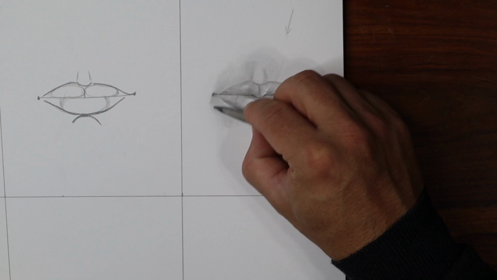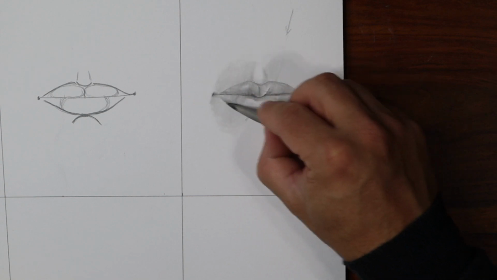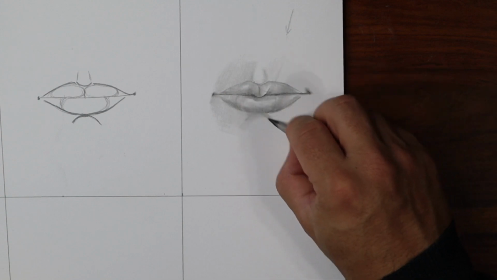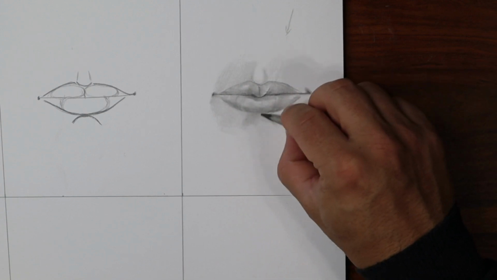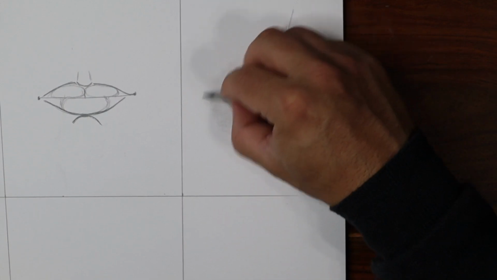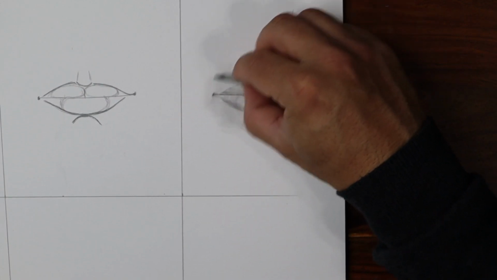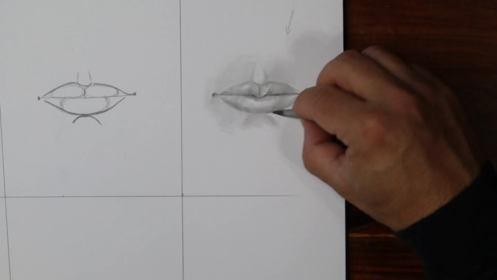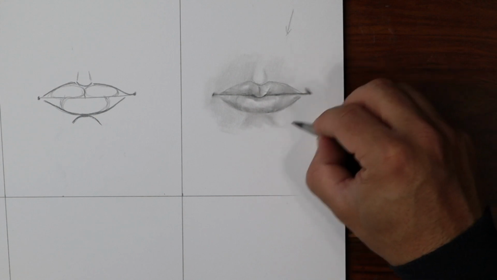So there we go. I'm adding a little bit of that shaded area. I'm going to need a little more shadow right under this lip, right at the top of our chin. And I'm going to go just outside the edge of the mouth, right to the corners, and around to the other side.